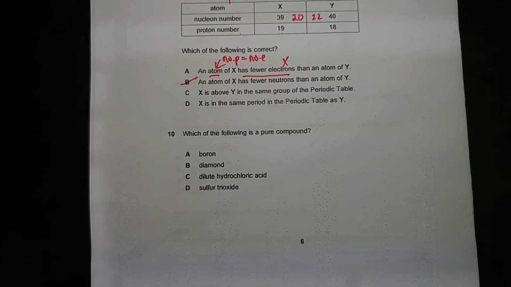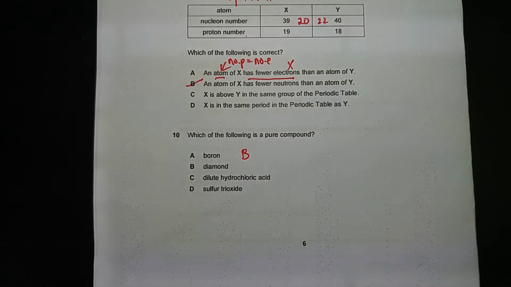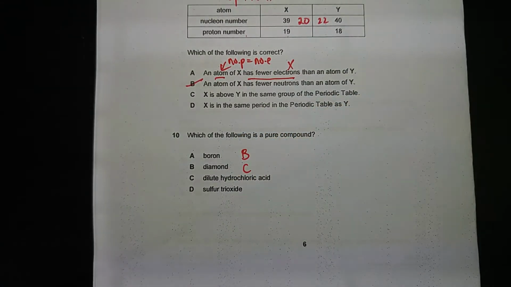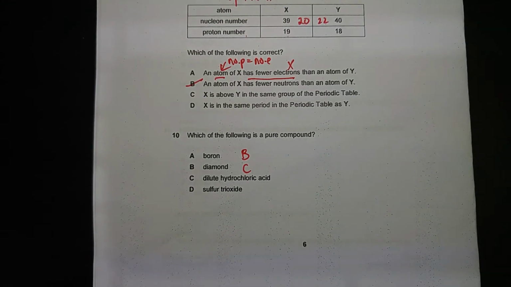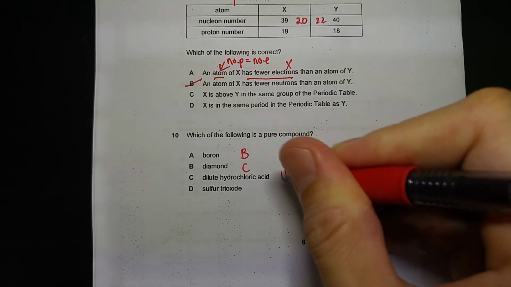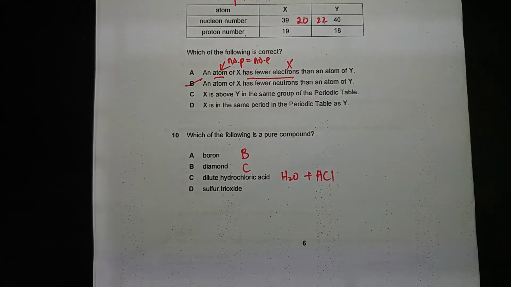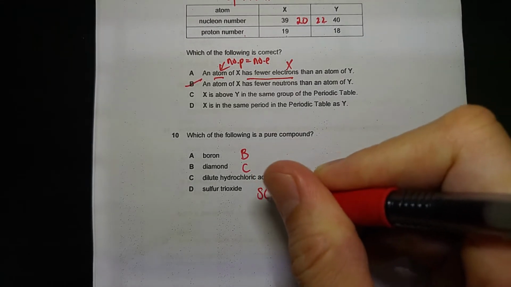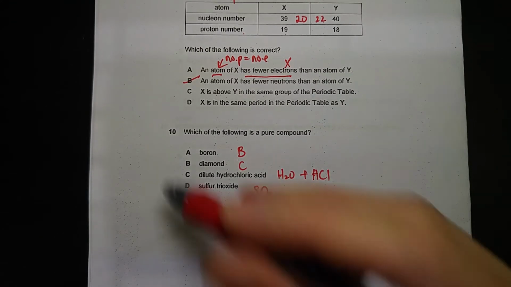Which of the following is a pure compound? Boron. Boron is an element, can be found in the periodic table. Diamond, the element in the diamond is actually carbon. It's in the periodic table, it's an element. Dilute hydrochloric acid. Now, dilute hydrochloric acid is actually a mixture of water and hydrogen chloride. So it's not a pure compound. Sulfur trioxide. Sulfur tri means 3. SO3. Yes, this one is a pure compound. D.